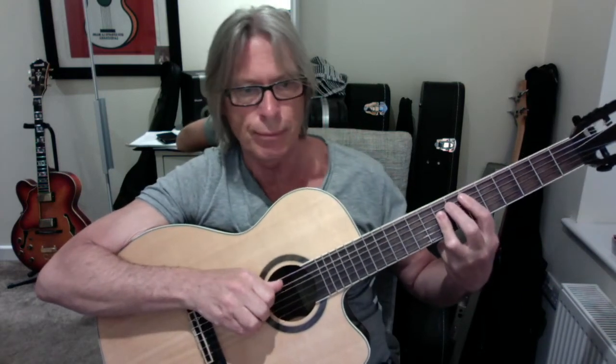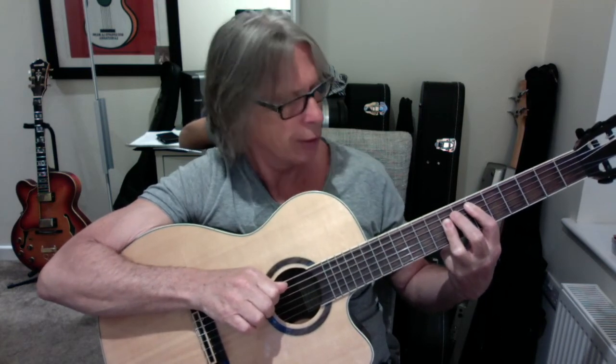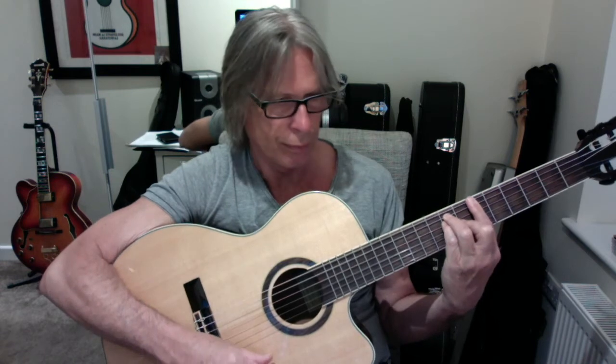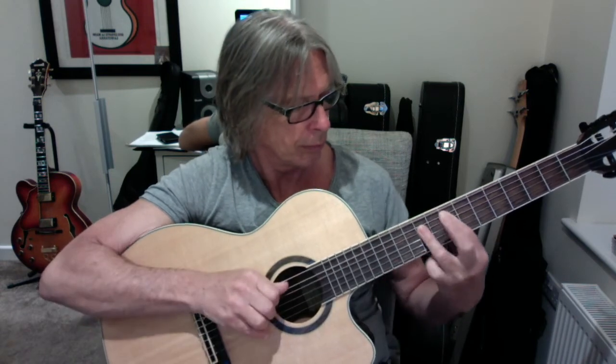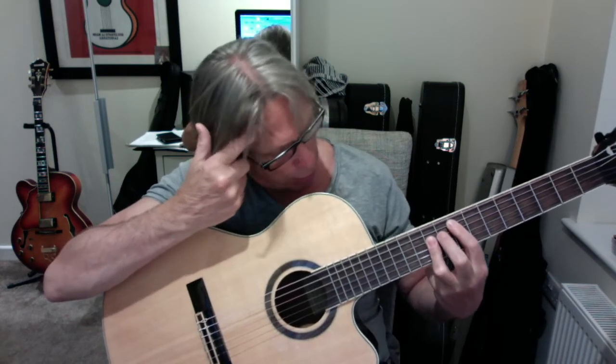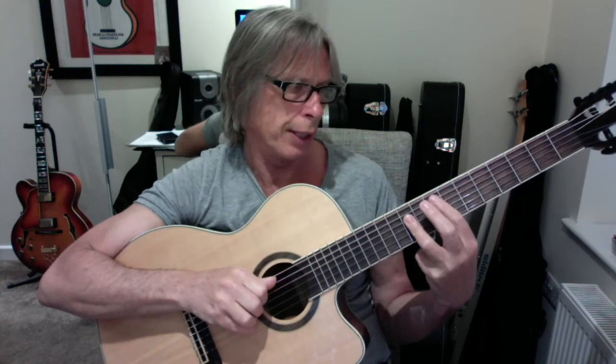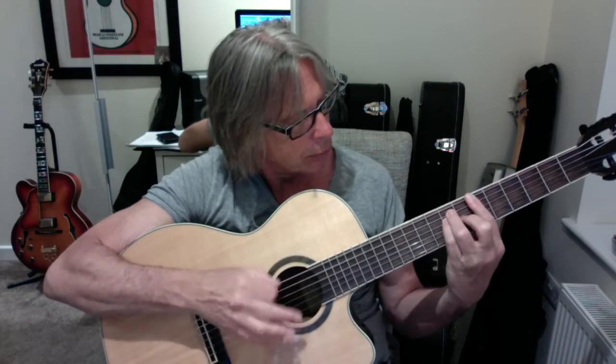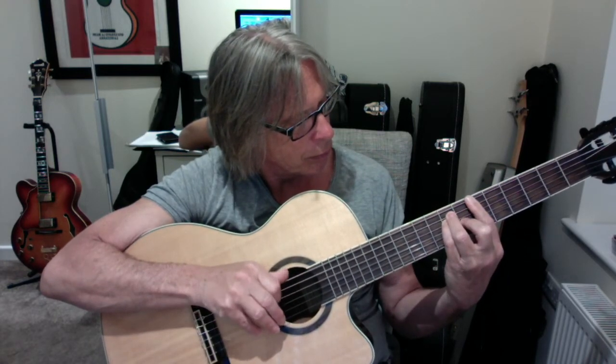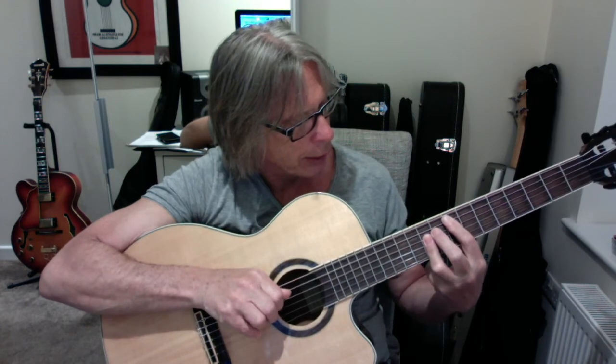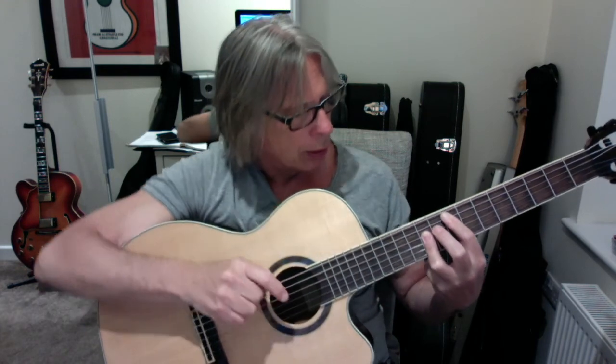Whenever you see that, then it's going to be a Mixolydian mode. The reason being, our 1 chord here in our little chord pattern, flat 7. Back to here. This is the 5 chord.